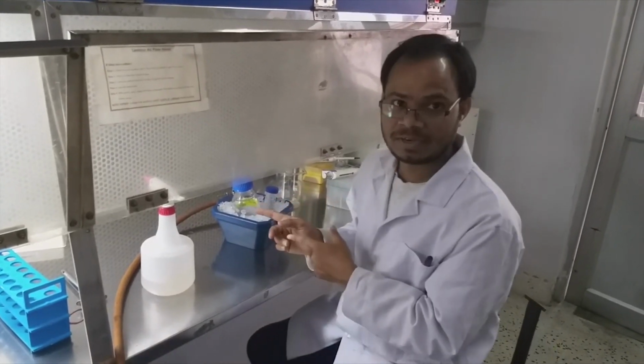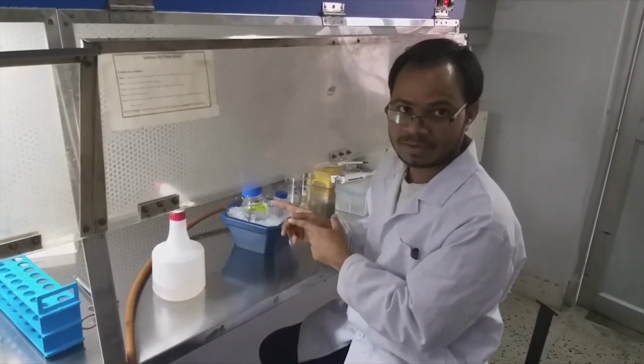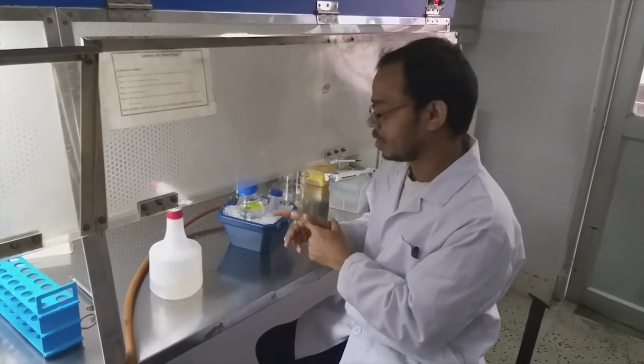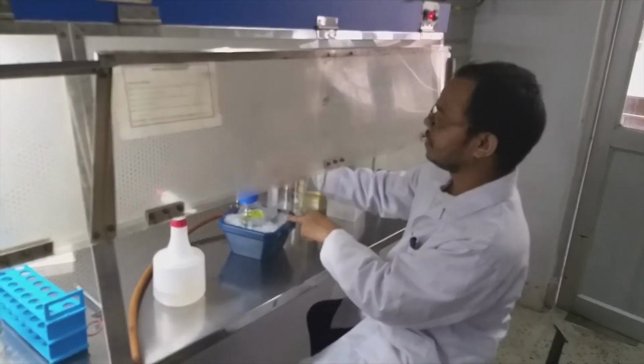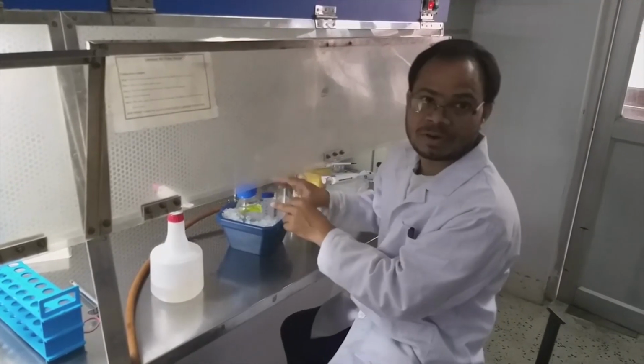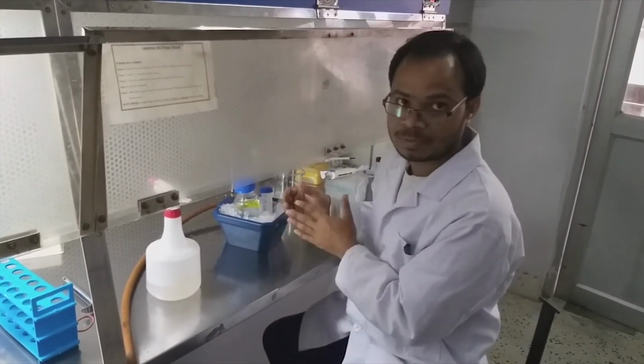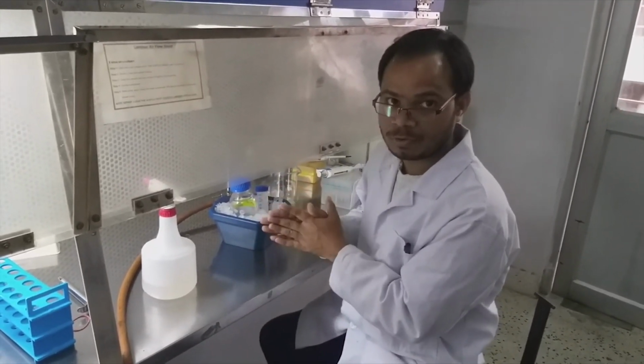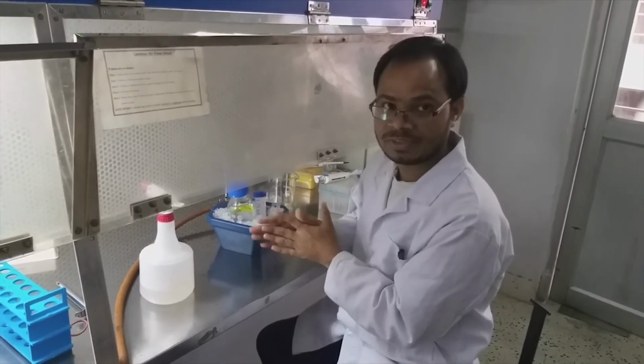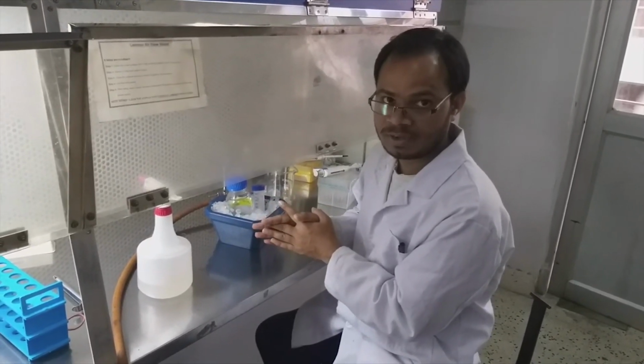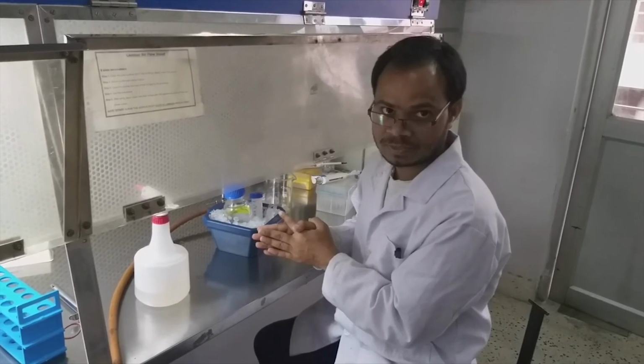After mixing the competent cell pellet with 0.1 molar calcium chloride, we have to keep the cell suspension for half an hour. Then in subsequent steps we have to centrifuge and wash with 0.1 molar calcium chloride another 2 times.